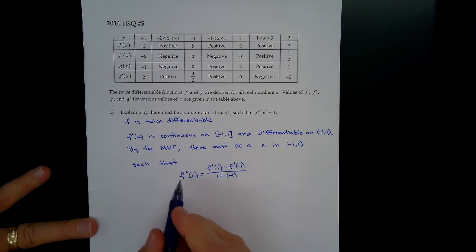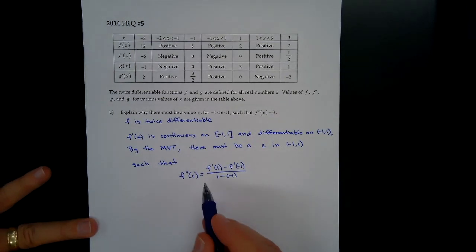Because again, remember, the second derivative is the derivative of f prime.